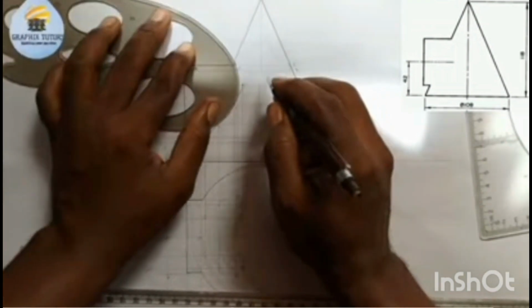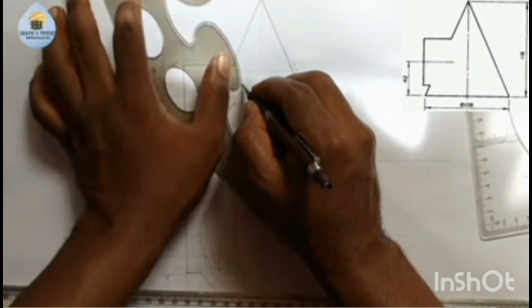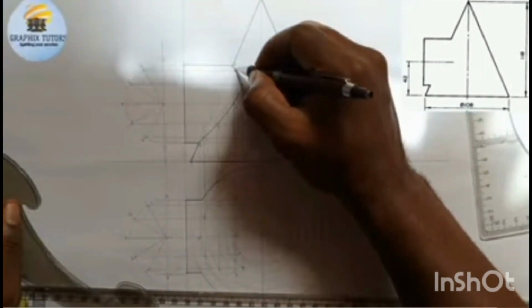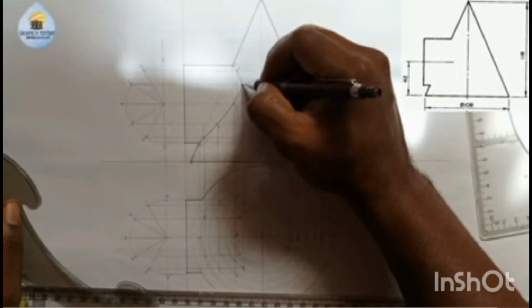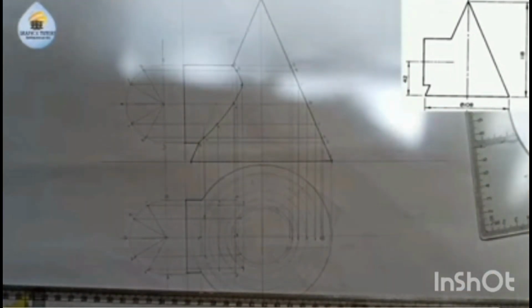Then I'll connect these three together. Now just use your hand and connect it if you know you can do it correctly, right? This is what we have here. So that is the interpenetrating arc.